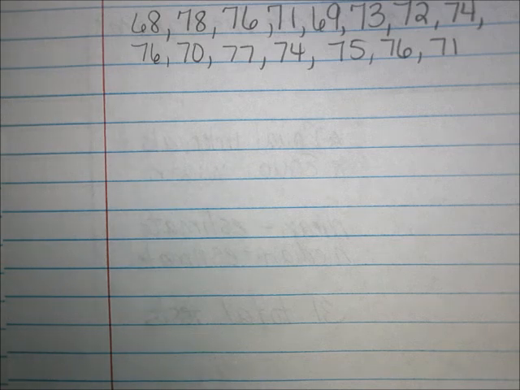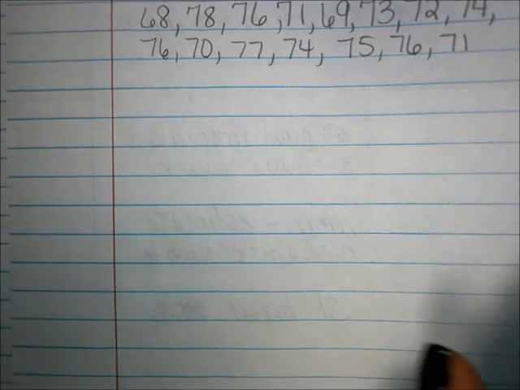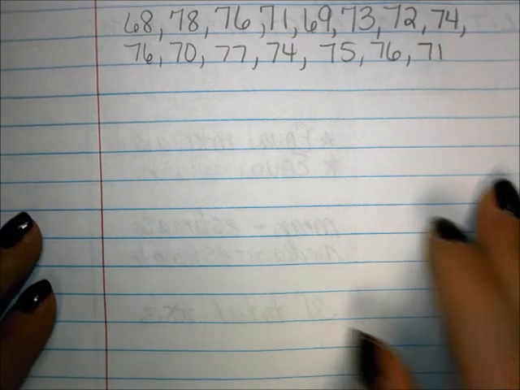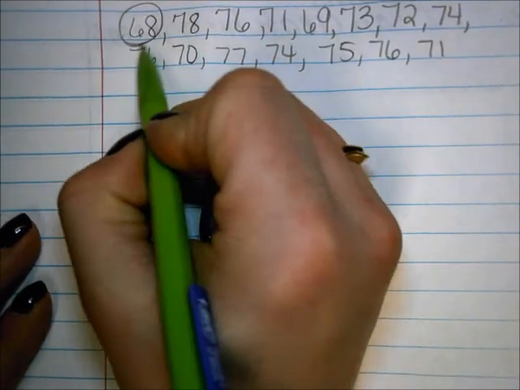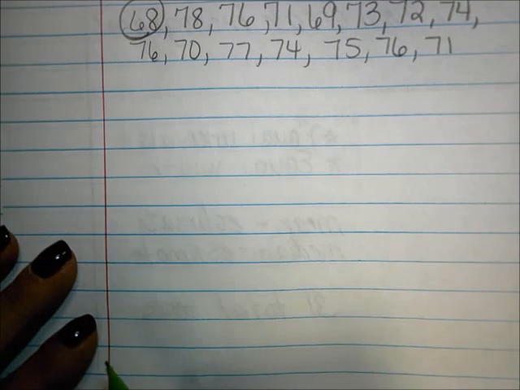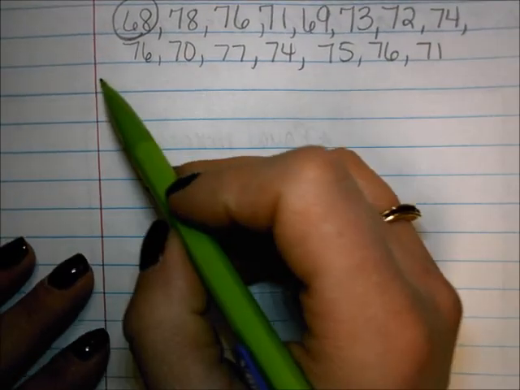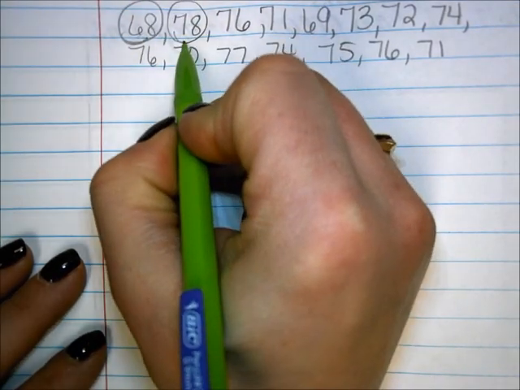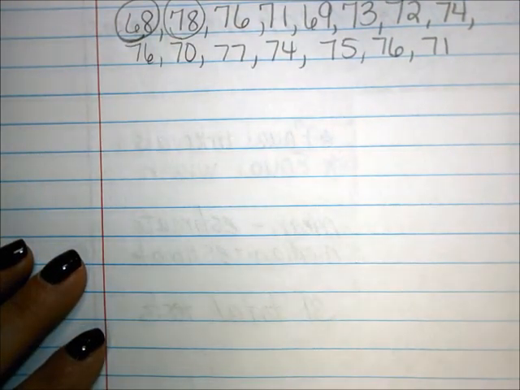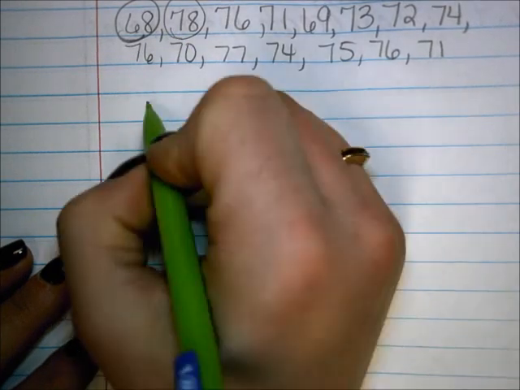The first thing you want to do is make a frequency table and start thinking about how large we should make our intervals. This data is not in order, so we're going to have to be careful when we take a look at it. I can tell that the smallest number is 68. I can also tell that the largest number is 78. So I'm going from 68 to 78.